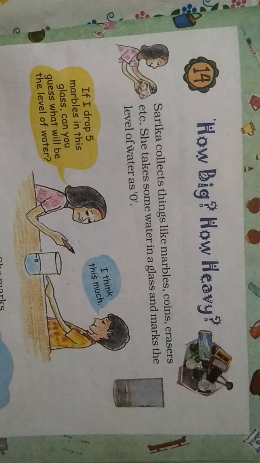Children, we have already discussed in the previous chapter about cube and cuboid. Now children, what is cuboid? A solid having all faces rectangular in shape is called cuboid. For example, matchbox, almirah, chalk box, book, etc. are the examples of cuboid.